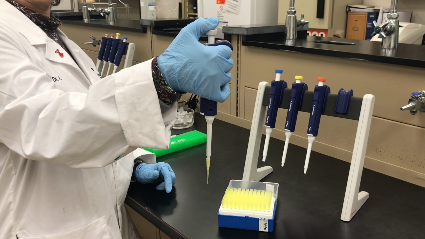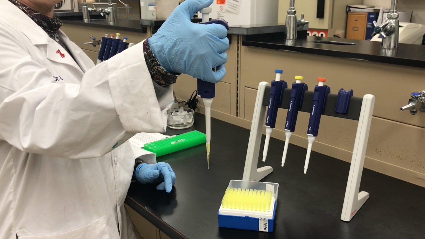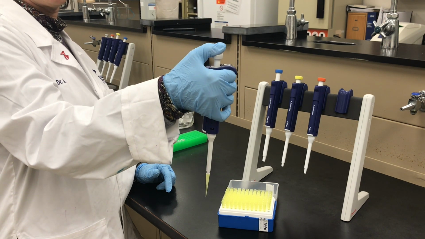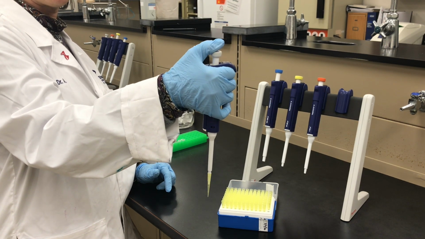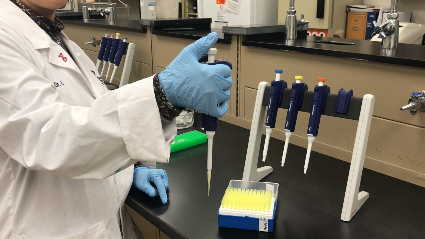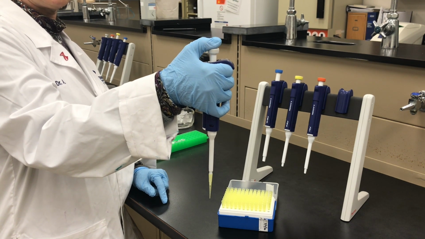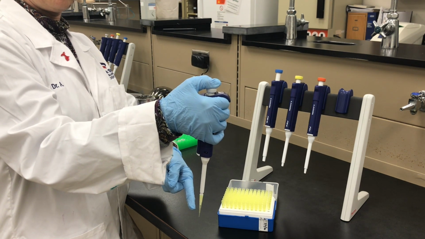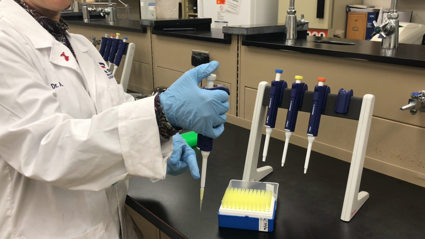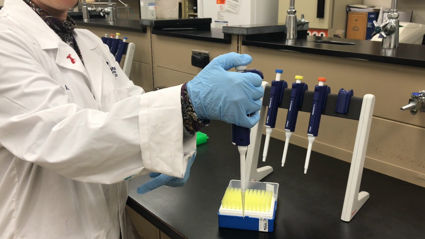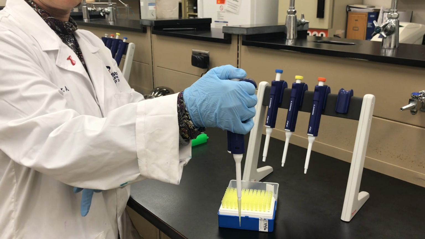Most people, the thumb's the strongest. This is the motion for sucking up the liquid and for spitting the liquid out. So similar to those pipettes we use for the plate count, push this down, stick the tip in the liquid, release, it sucks up the liquid. Now move your tip to where you want it to go, push all the way down to spit the liquid back out.